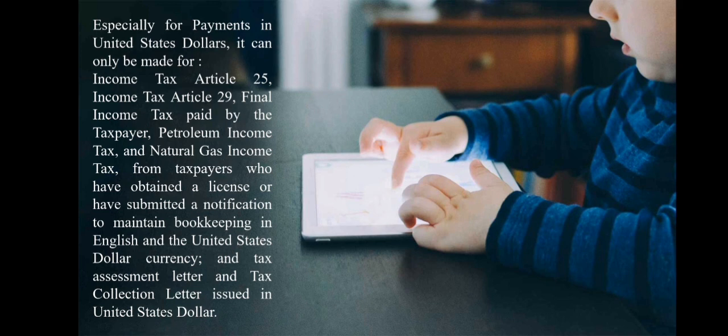Especially for payment in United States dollar, it can only be made for Income Tax Article 25, Income Tax Article 29, Final Income Tax paid by the taxpayer, Petroleum Income Tax, and Natural Gas Income Tax from taxpayers who have obtained a license or have submitted a notification to maintain bookkeeping in English and the United States dollar currency, and tax assessment letters and tax collection letters issued in United States dollar.